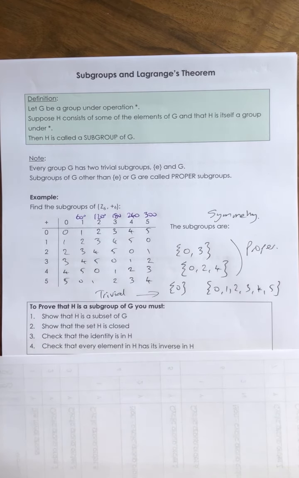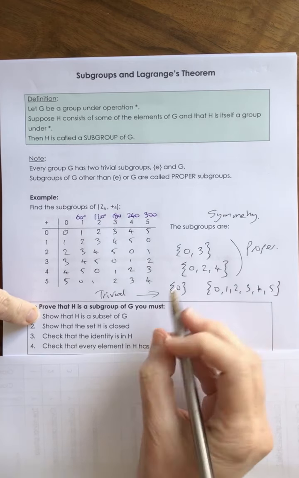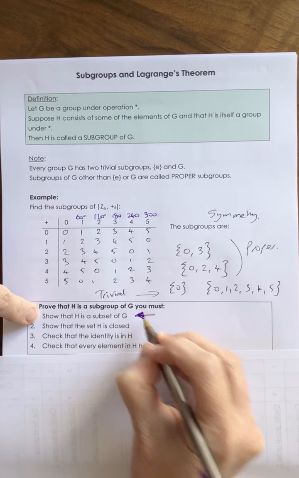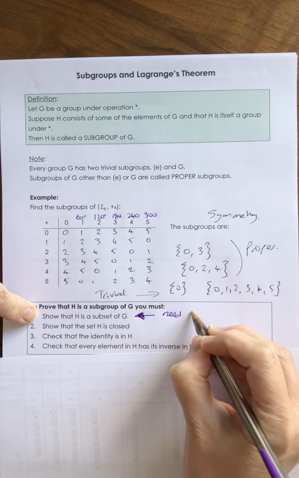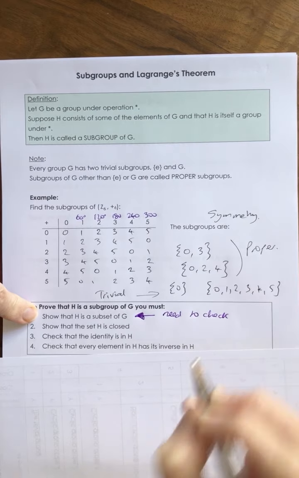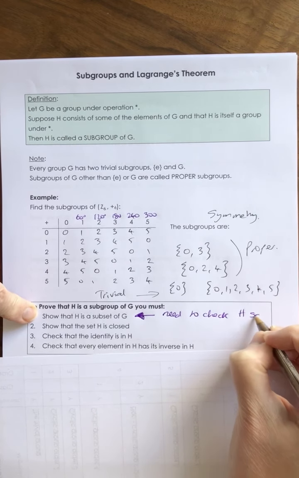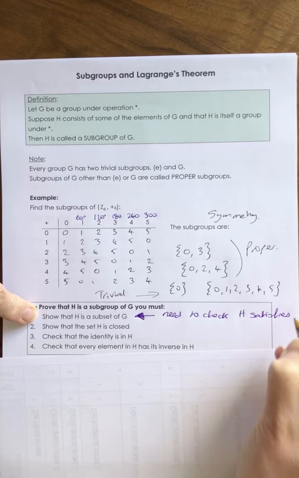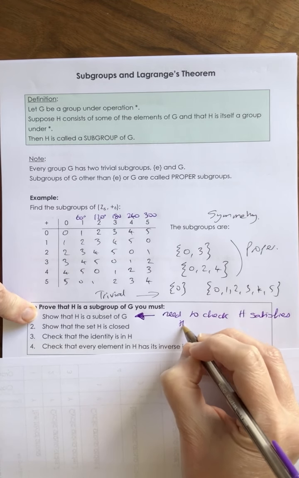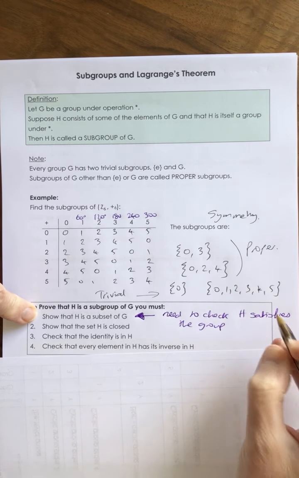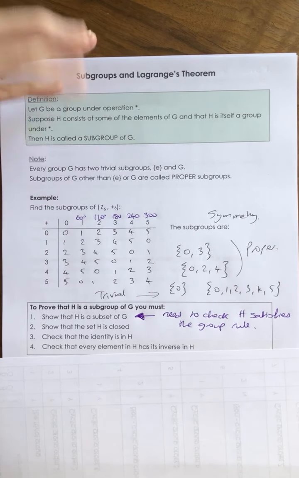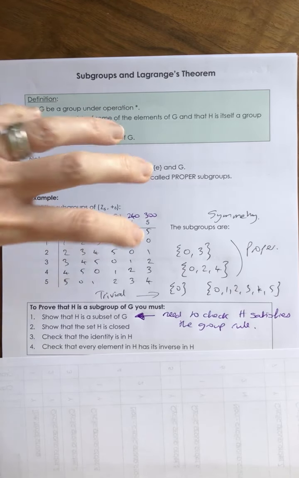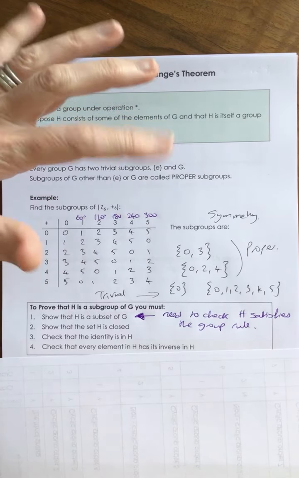So to prove that something is a subgroup, you've got to show, first of all, that it's a subset. Now, this can catch people out because as part of the fact that it's a subset, you'd need to check that this particular subset satisfies the group rules as well. So it might be that you've got some matrix group and everything looks fine and you multiply two matrices, that's fine, but then there was also a little clause that said, okay, the determinant's got to be 1.